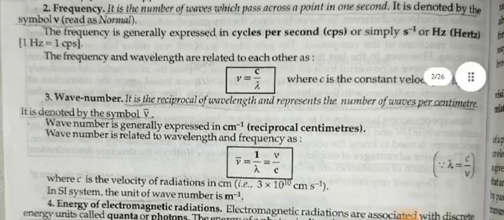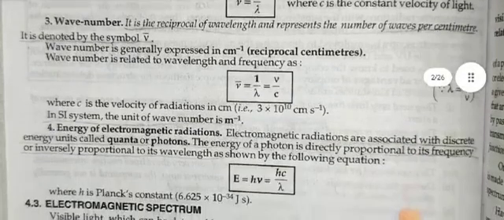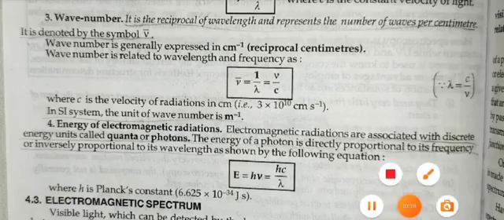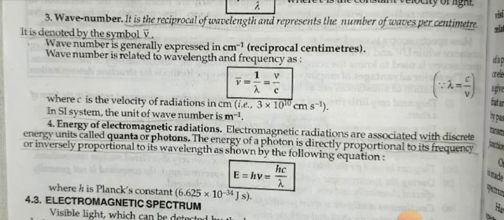Wave number is the reciprocal of wavelength and represents the number of waves per centimeter. It is denoted by the symbol nu-bar. Wave number is generally expressed in centimeter inverse, reciprocal centimeter. Wave number is related to wavelength and frequency: nu-bar equals nu over c. The SI unit of wave number is meter inverse.